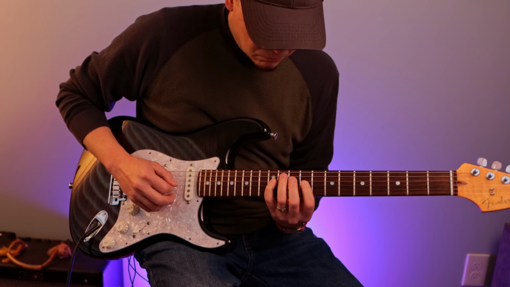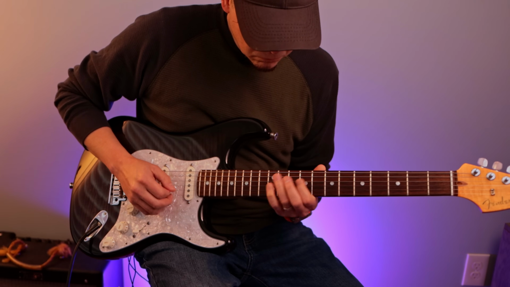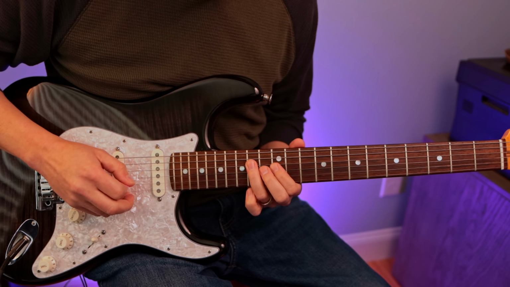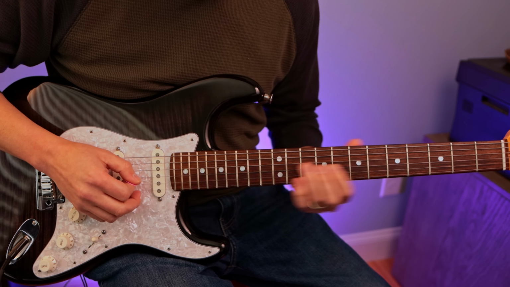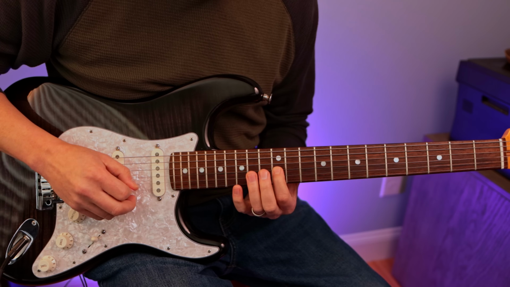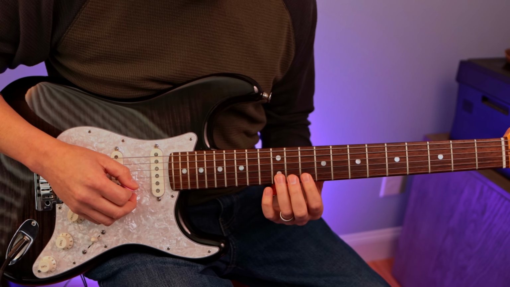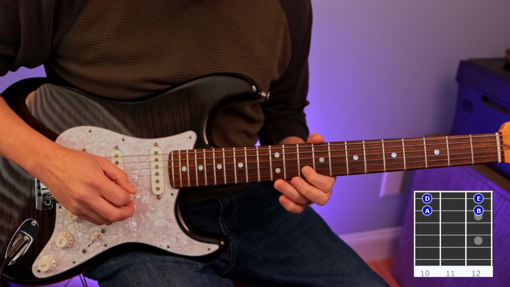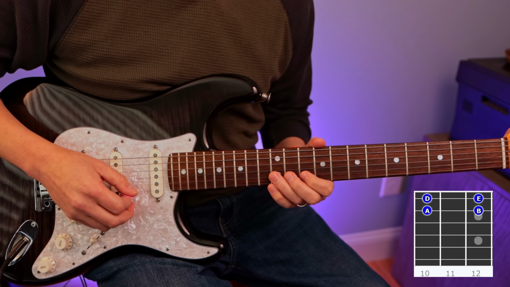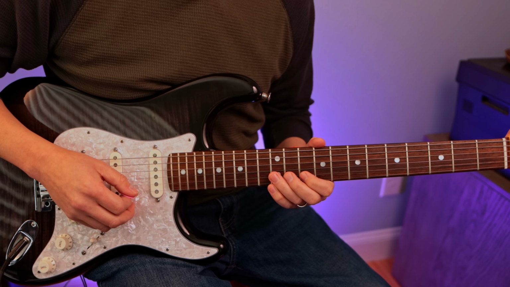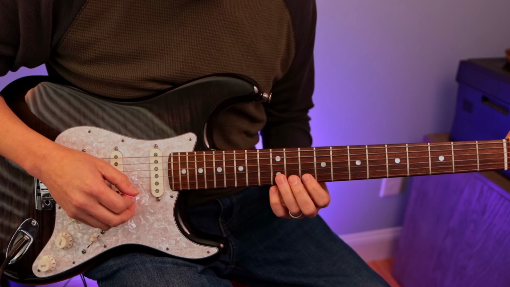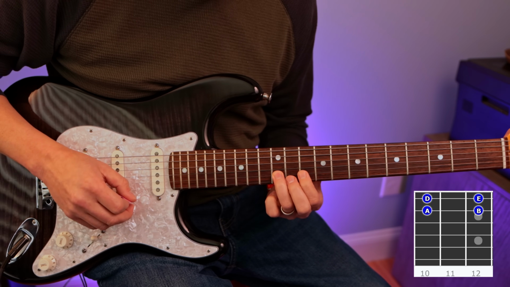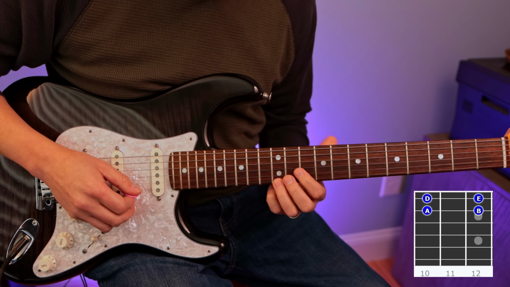Another cool little shape that we can use is right here. If we take our note right here on our G and we move it down here to the B, we have the same little box. I'm going to show you guys a little trick here in a second that works really well, and I think it'll open some doors for you to play. So what this is giving us is the notes A, B, D, and E.